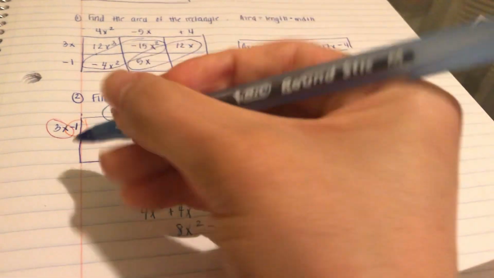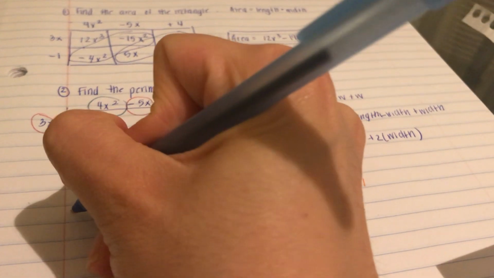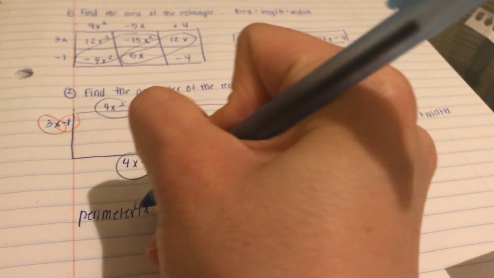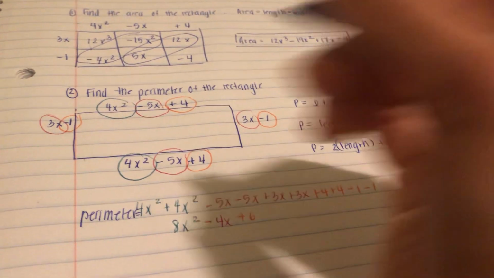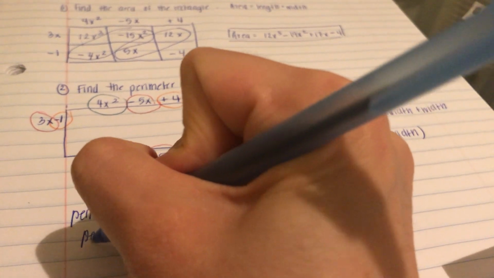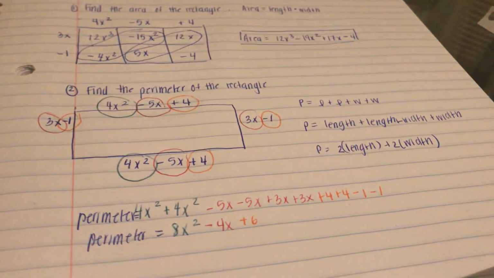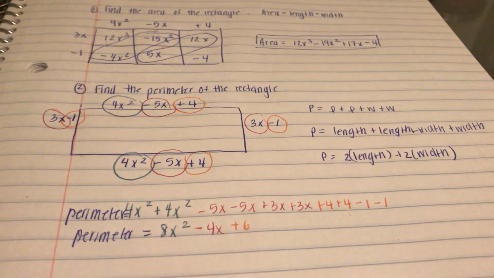So my perimeter in terms of x, I'm going to put perimeter equals 8x squared minus 4x plus 6.